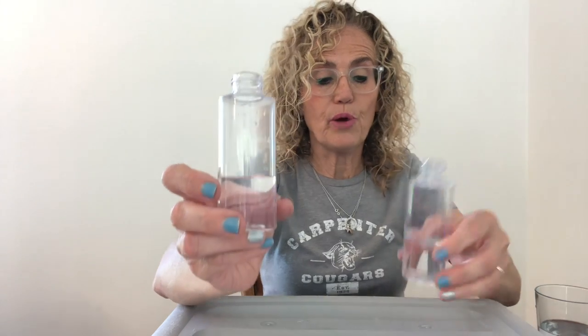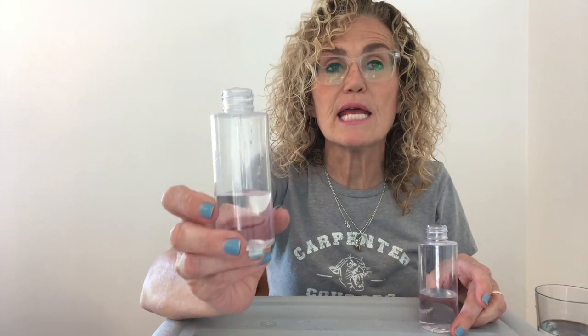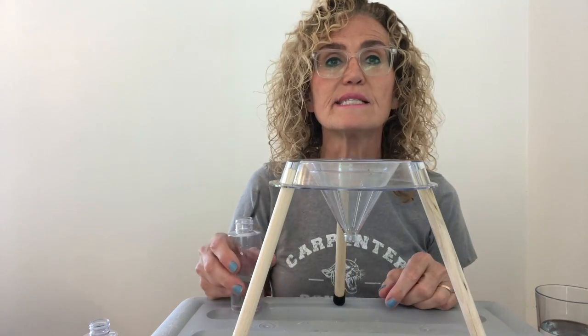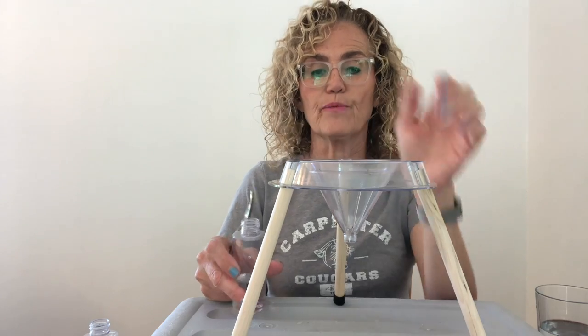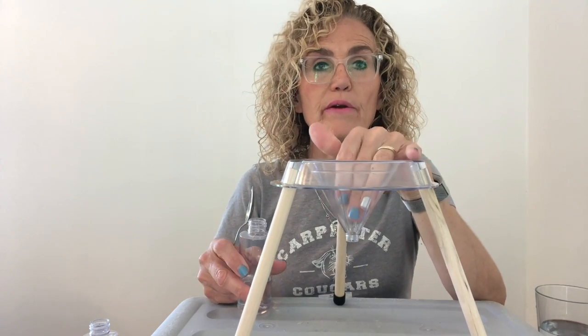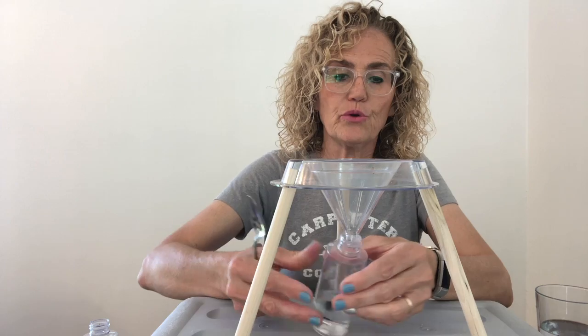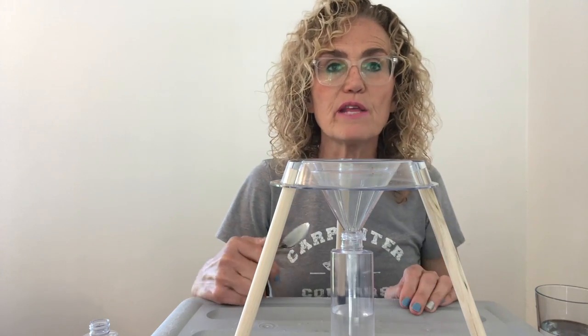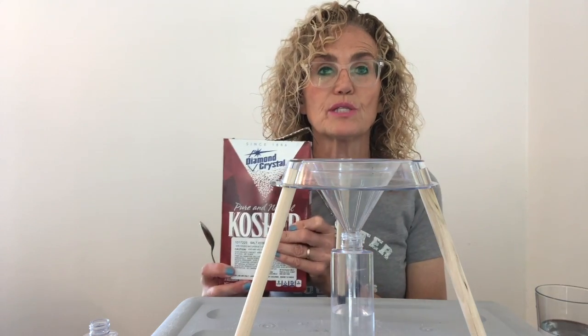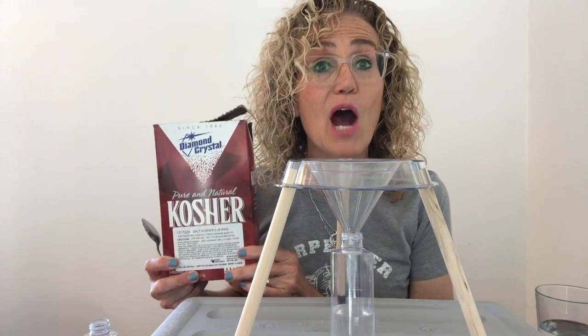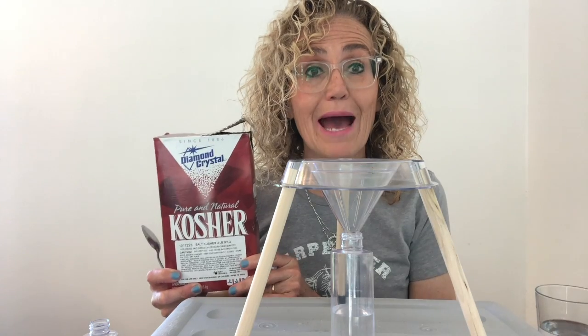One of you is going to put kosher salt in this water. The other is going to put Epsom salt into this water. This is how you're going to add the salt. You're going to use this funnel. Make sure that you don't put any water in it right now. You're going to put the bottle underneath the funnel, and then you're going to add spoons of salt. Keep track of how many spoons of salt you add.